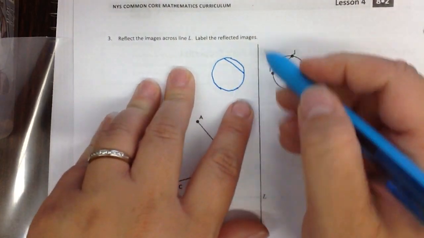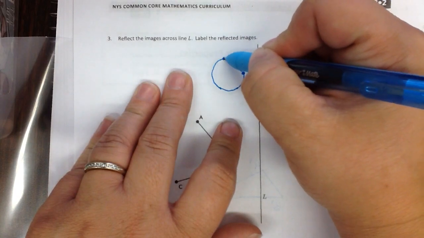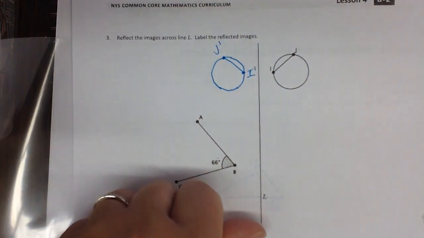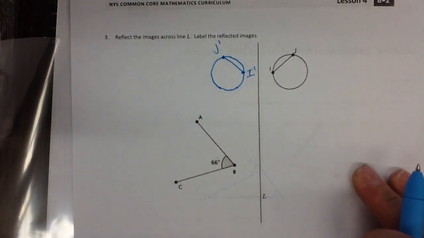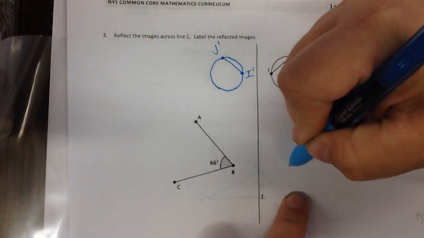Okay, I is closest, so this point is I prime. This point is J prime. Okay, so then now I'm going to move over here and I'm going to do my angle. Okay, so again I'm going to trace on the outside.